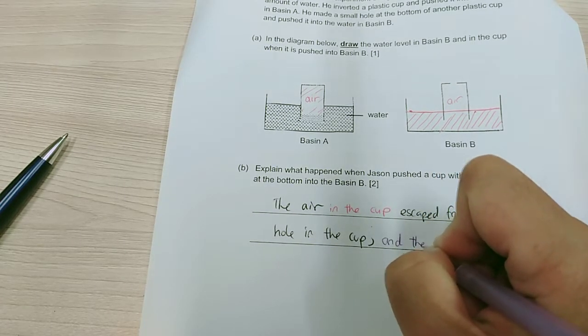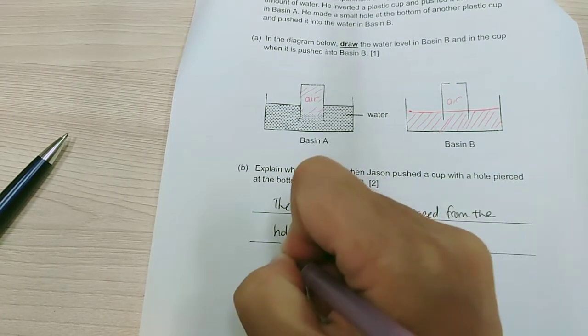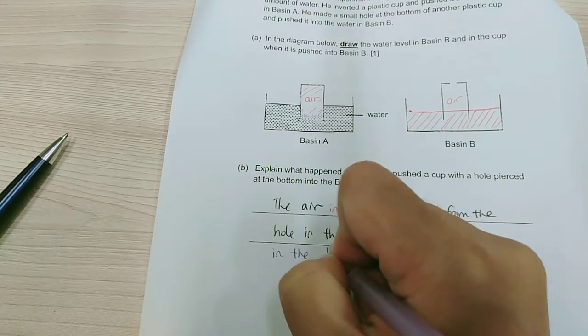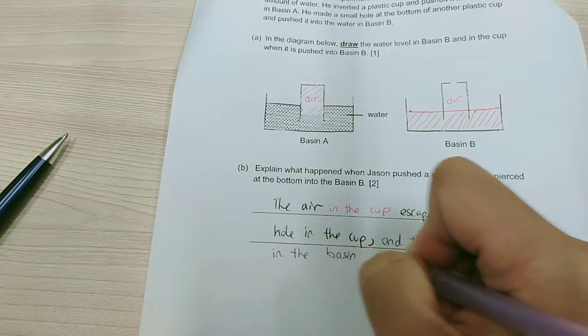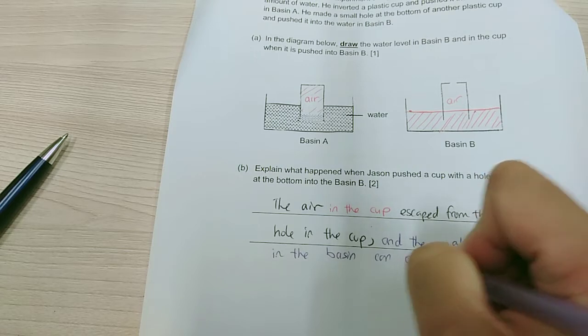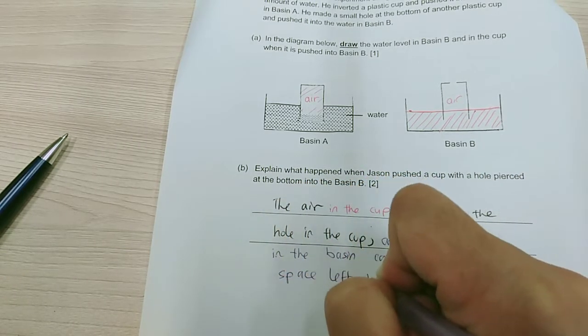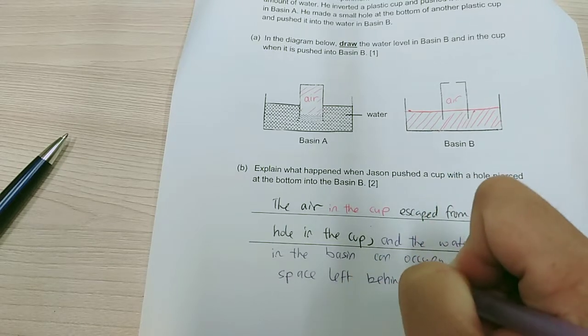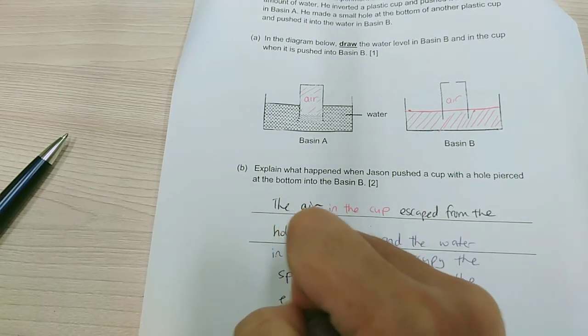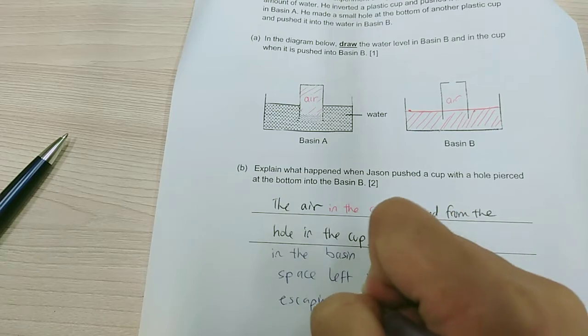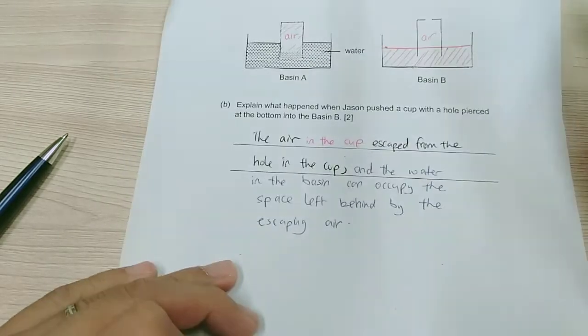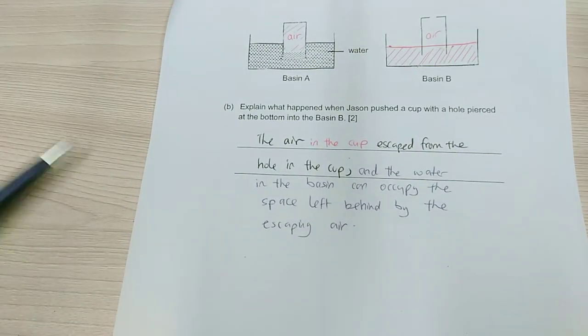And the water in the basin can occupy the space left behind by the escaping air. Alright, that's how you explain this. Next question.